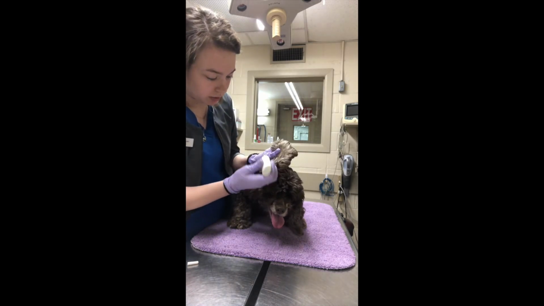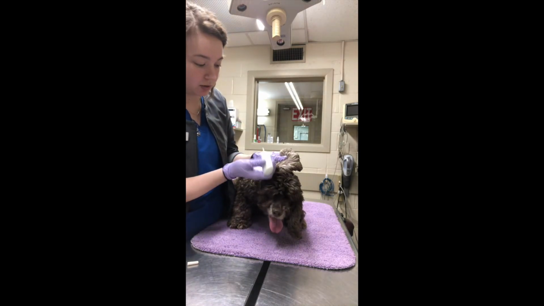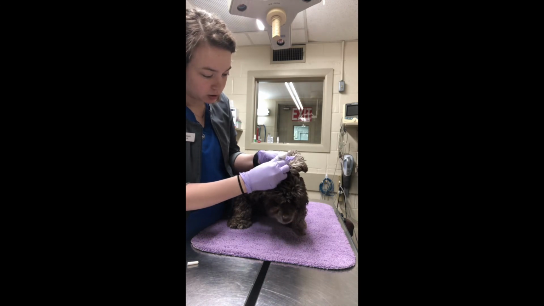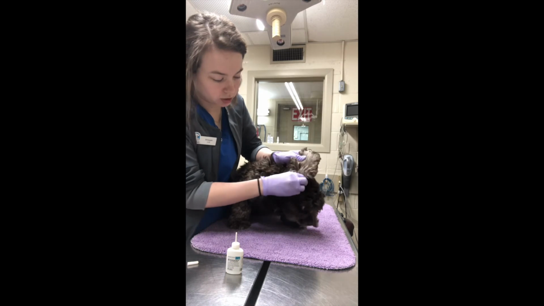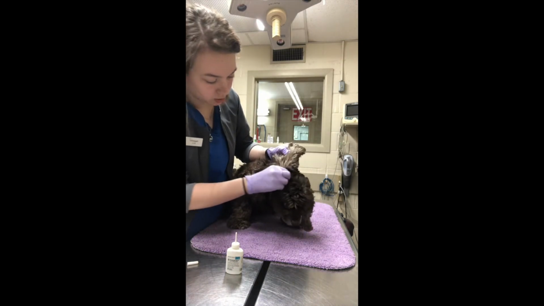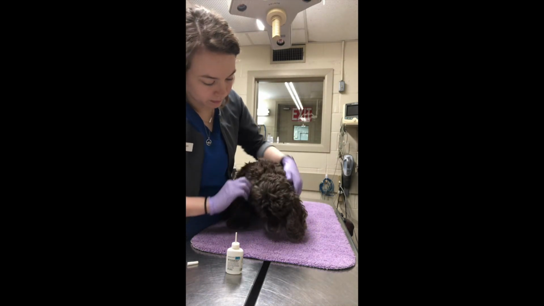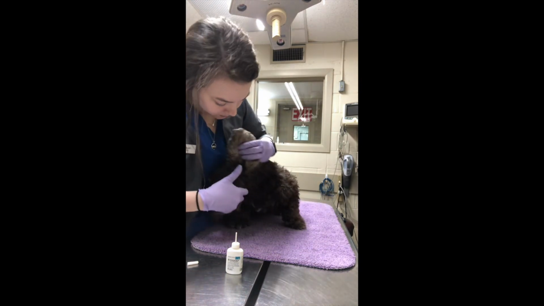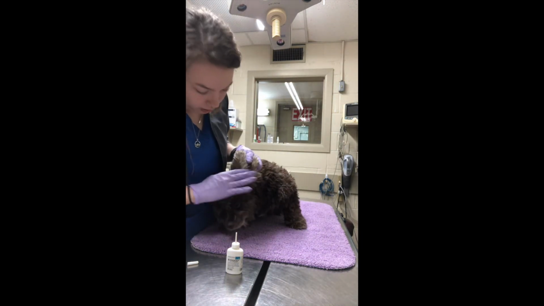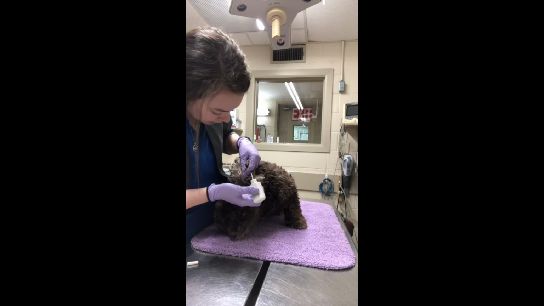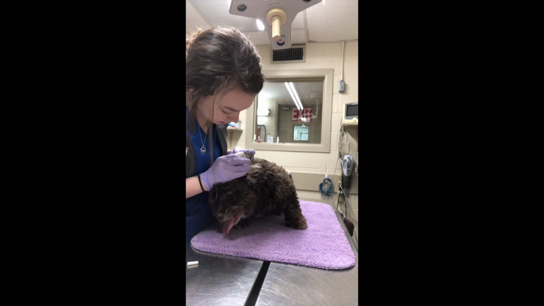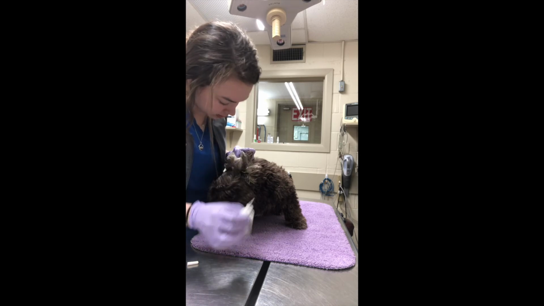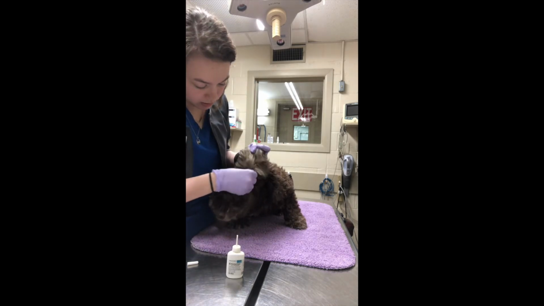So you're going to hold up the ear and insert the end of the medication into the canal. Just give it a small squeeze. And then you want to massage the base of the ear to distribute that medication so it works well. And then same thing over here. You're going to hold up that ear to straighten out that canal. Insert the end of the medication syringe down to the ear. Give it a gentle squeeze. And then massage the base of that ear.